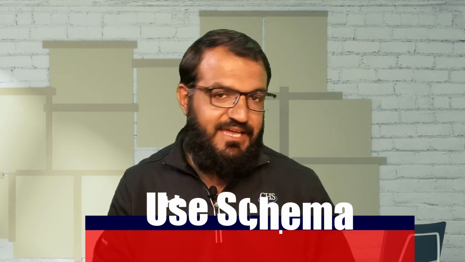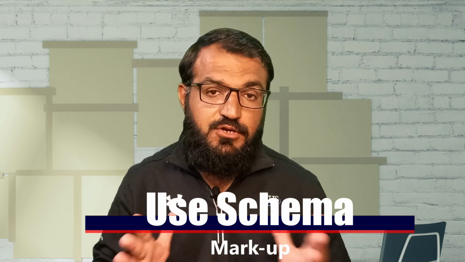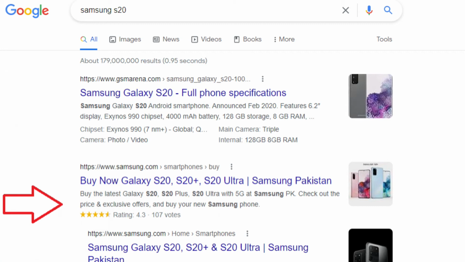So the next one we have is to use schema markup, or don't sleep on schema markup. So what is schema markup? Schema markup is a way to describe the content on your site in a standardized format so that search engines can better understand what they are looking at. This means that if you have products, people, or locations on your page, search engines will be able to recognize them as such and display that information in their results.